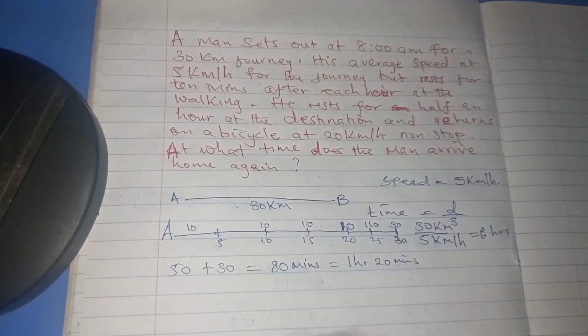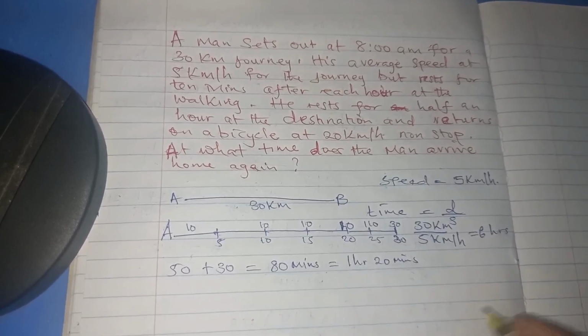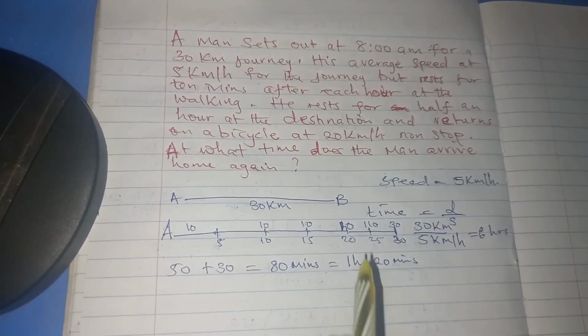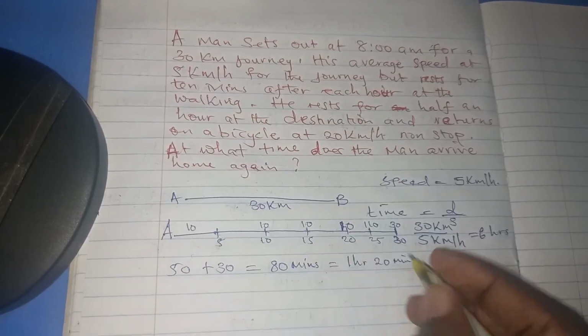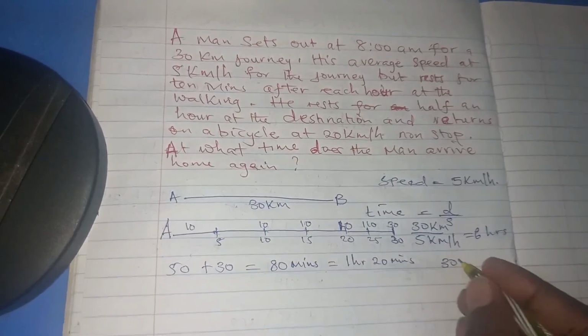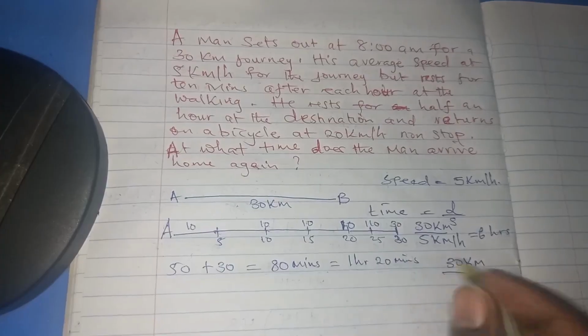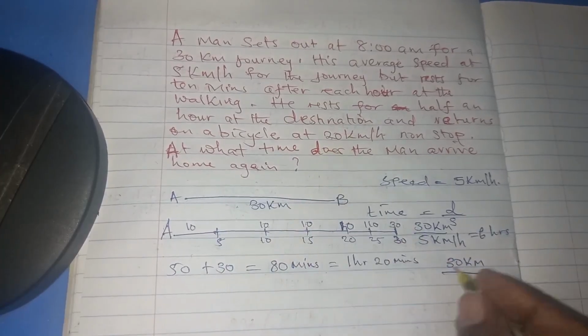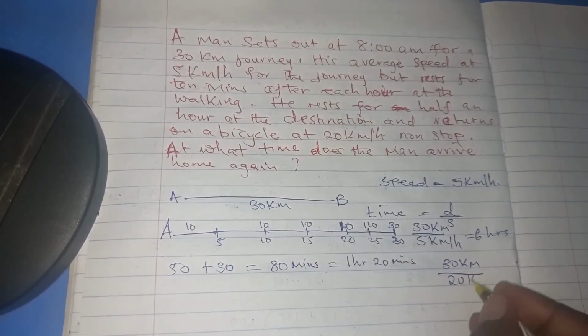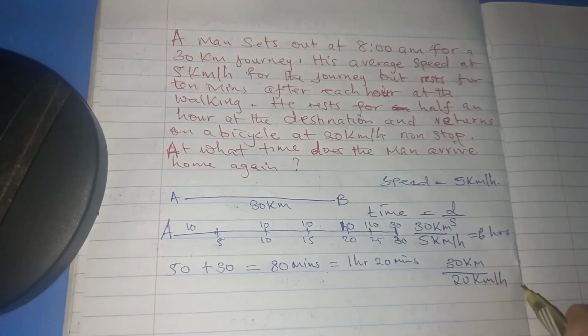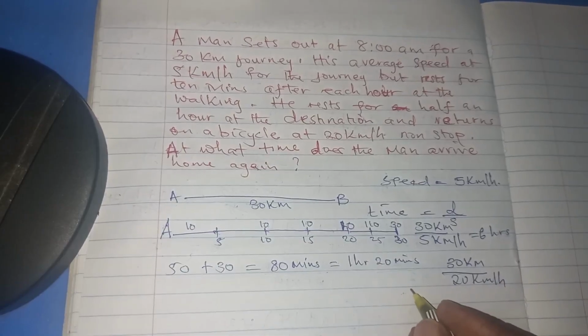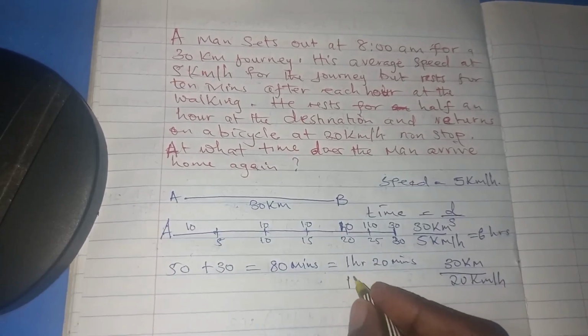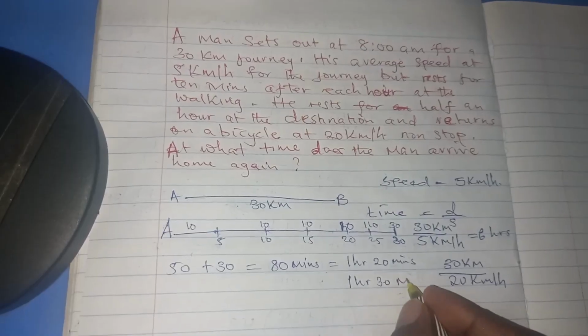Okay, we can also calculate the time taken from the point B to A, where we are going to say 30 kilometers divided by the speed, which is 20 kilometers per hour, and here we are going to get 3/2 of an hour, which is the same as 1 hour 30 minutes.